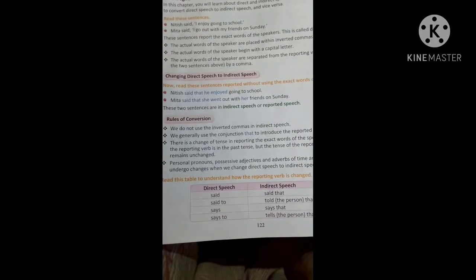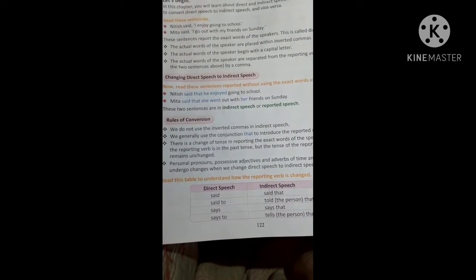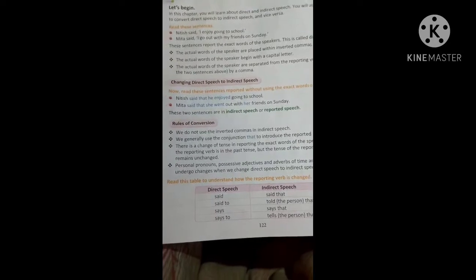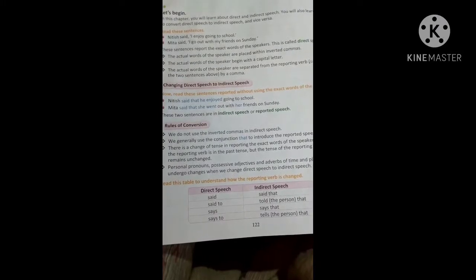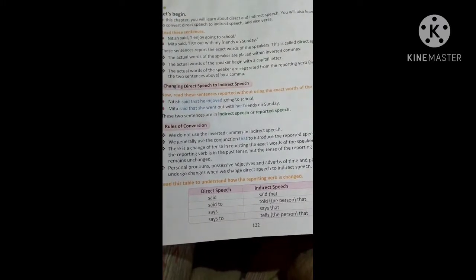We have reporting verb and reported speech. So if the reporting verb is in past tense, suppose he said is past tense, in that case the reported speech will also be converted to past tense. We'll have some rules, we will know about them after this.